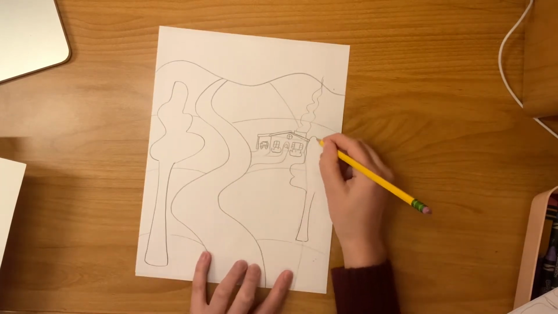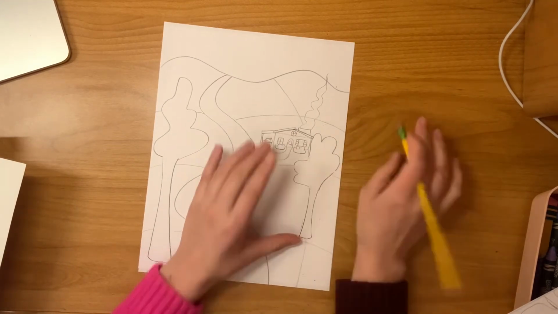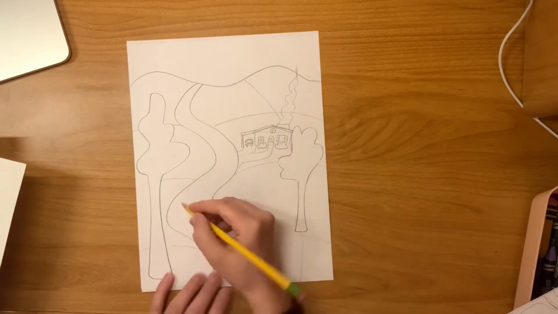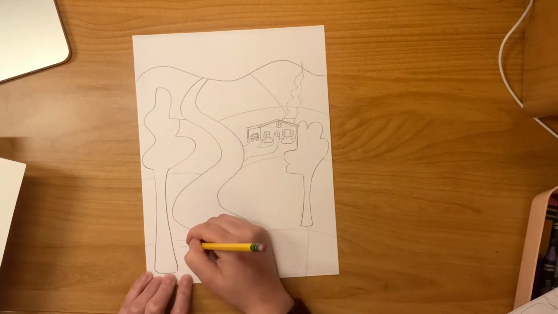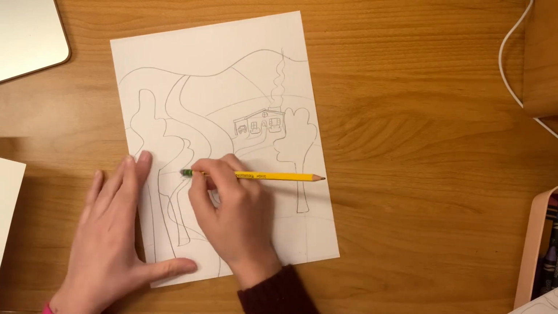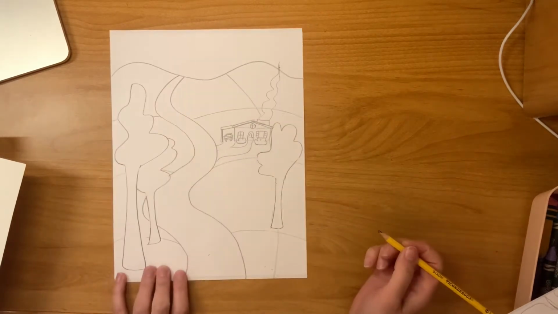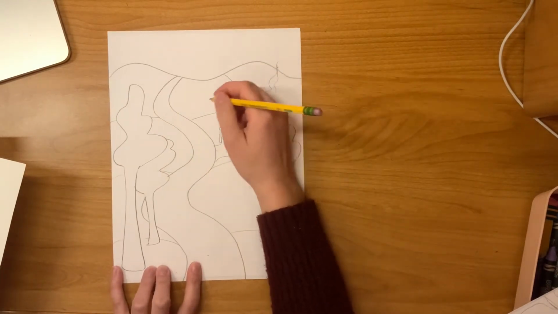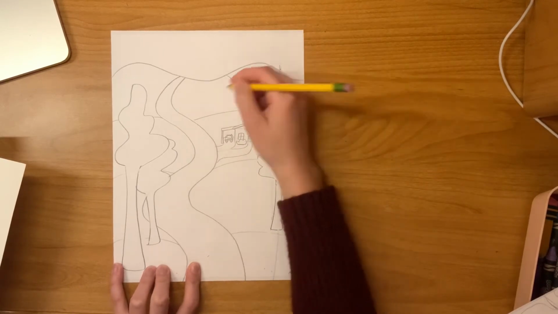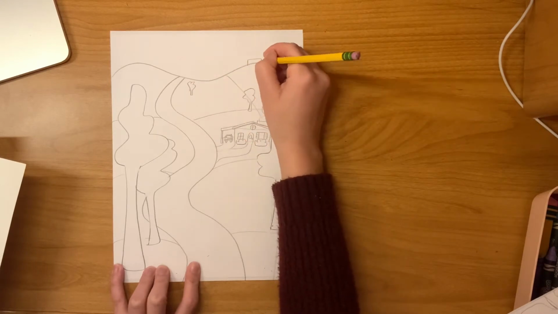It's up to you. So here is a tree. It's smaller because it's starting a little bit further back. And I'm going to do kind of a similar sized tree on the other side. Anything that's overlapping, I'm just erasing so it's a clearer shape that's in front of the background.